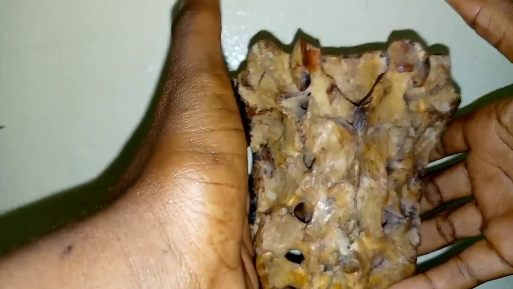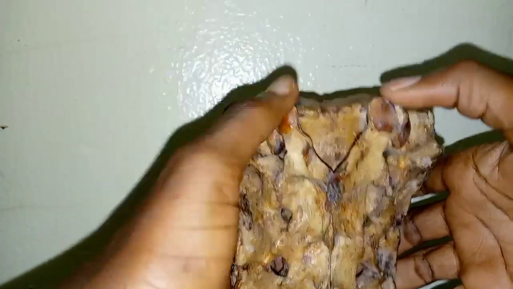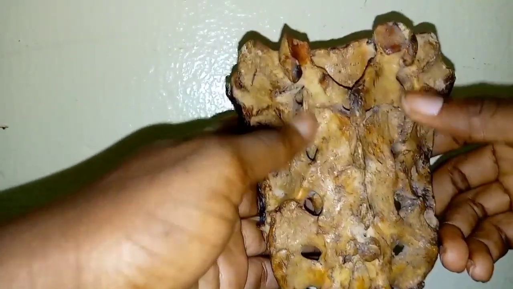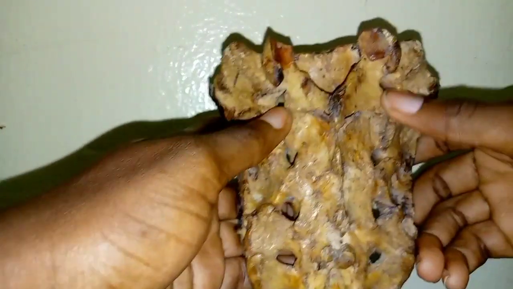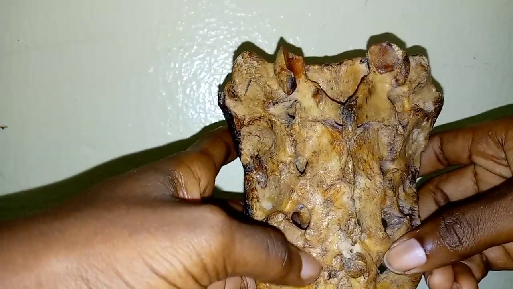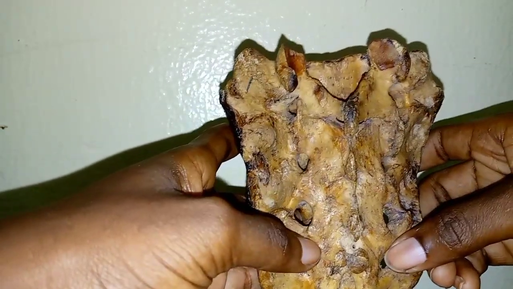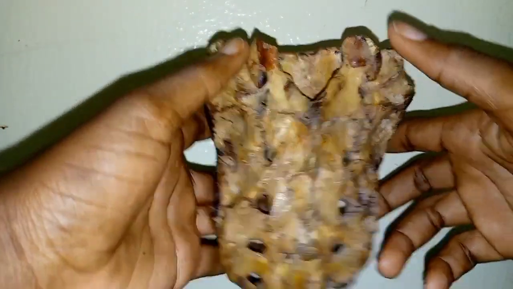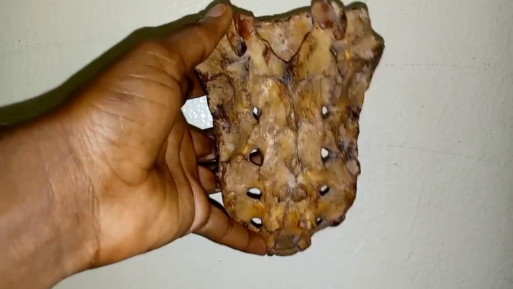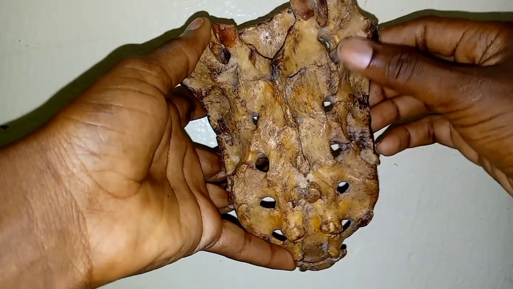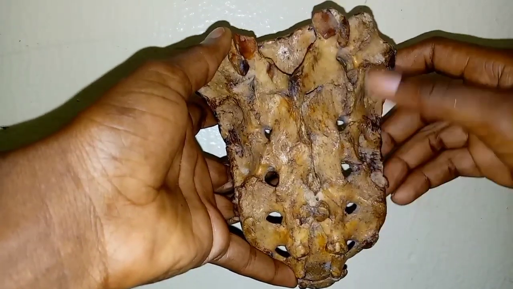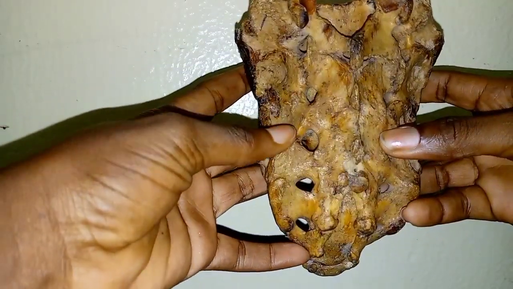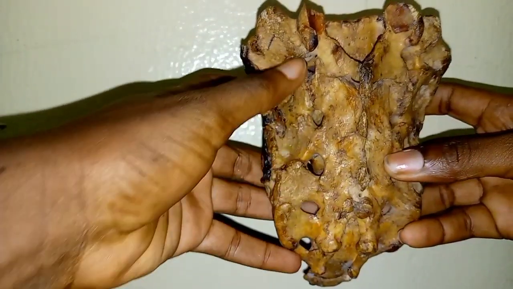Then this is our superior articular process. The sacrum has only one superior articular process, while the others are fused. So the intermediate sacral crest is formed by the fusion of the sacral articular processes, while the lateral is formed by the fusion of the transverse processes of all the sacral bones. So this is our transverse process. The fusion of all the transverse processes forms the lateral sacral crest.